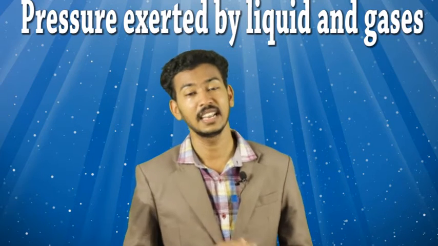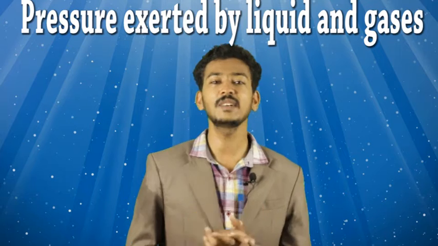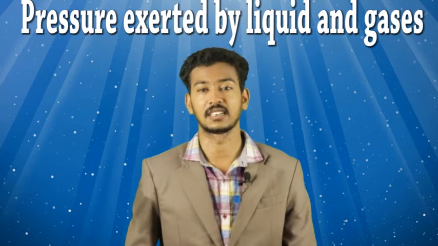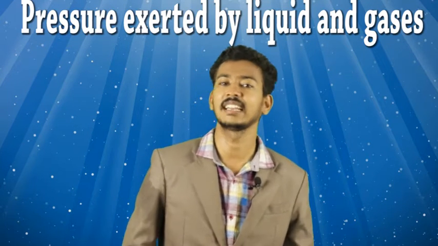Now, pressure exerted by liquids and gases. Liquid and gas can also exert pressure on the inner walls of the container in which they are kept. Consider this example. When air is filled, a rubber balloon gets inflated from all the sides. This happens because air or gas exerts pressure over the inner walls of the balloon. Water starts leaking if there is a pore in the bottle. This happens because water exerts pressure over the walls of the bottle.